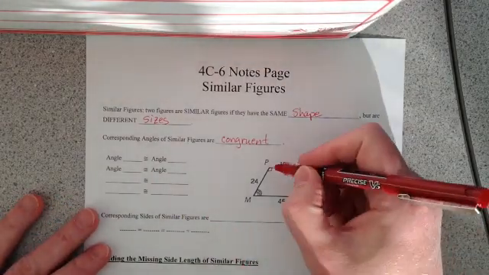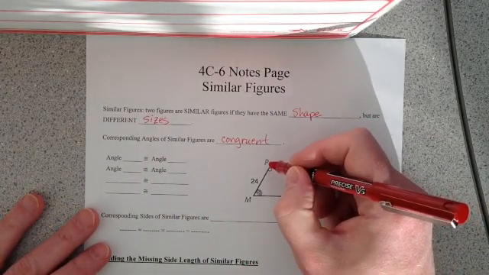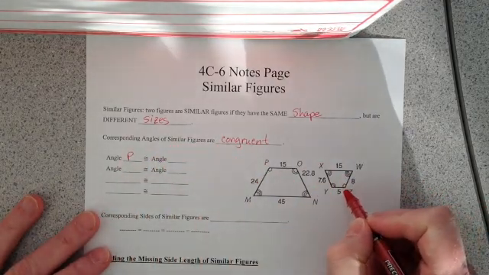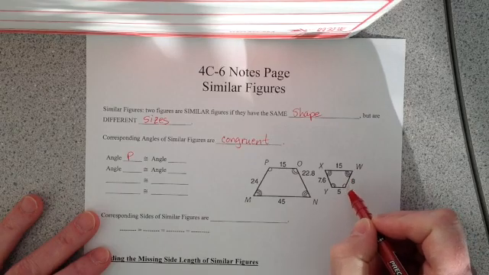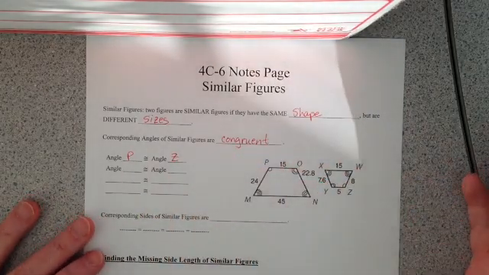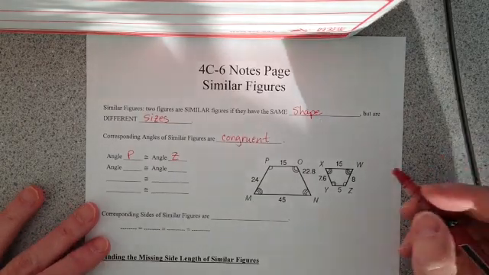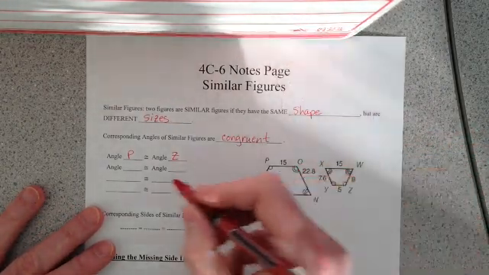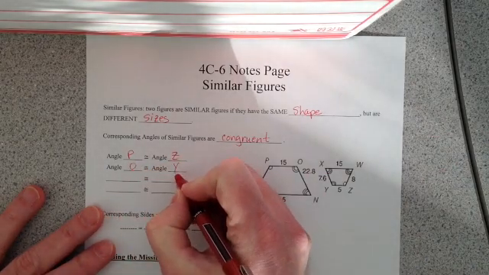Okay, so we're going to start with the angles with the one stripe. And so we have angle P is congruent to angle Z because Z on the other trapezoid has one stripe. So we can just look at the stripes to figure out which ones are corresponding. And then let's go to two stripes. Two stripes would be angle O and angle Y.